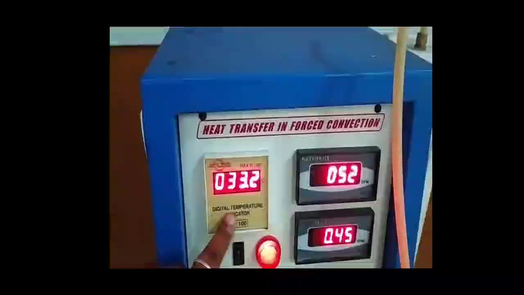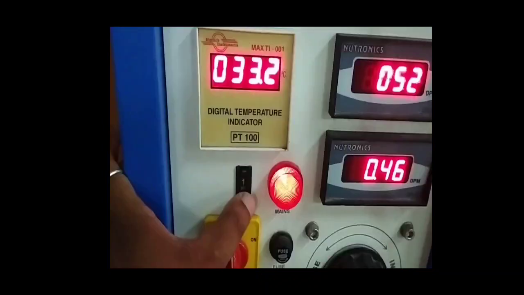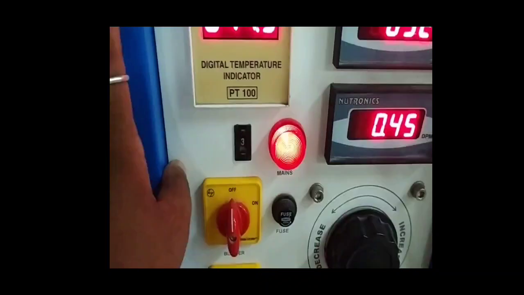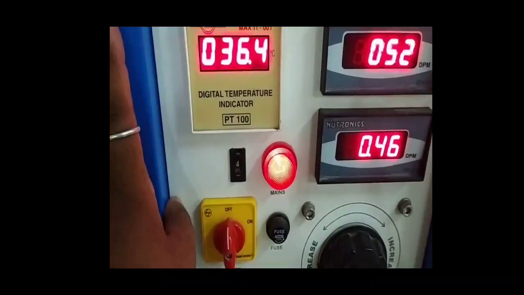After waiting 1 hour, we will start taking the temperature reading, which is given in this indicator here. For getting the temperature reading of each thermocouple, that is from 1 to 8, we have to push this knob, which you can see here. If we push this knob, we will get the reading of thermocouple 2. If we push it again, we will get the reading of thermocouple 3, 4, likewise.